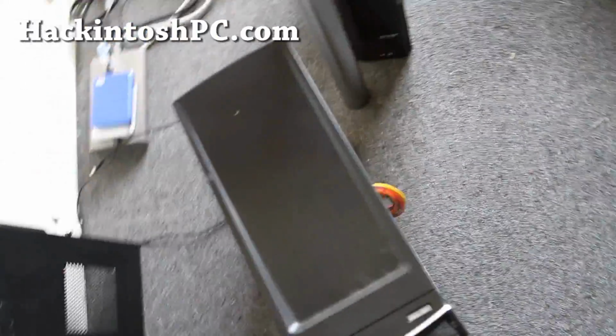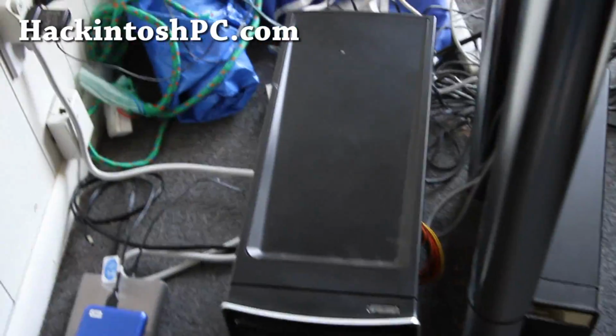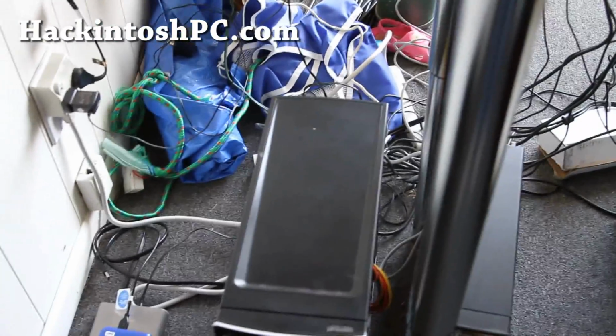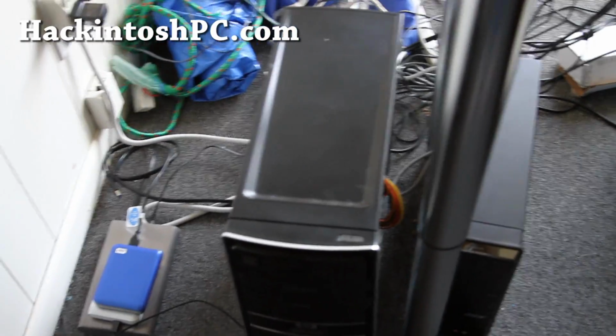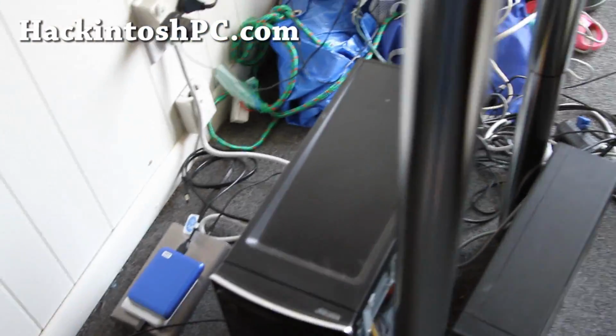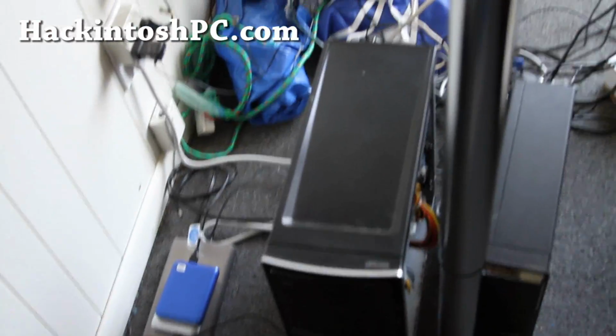Oh, actually, let me show you the BIOS first. So let's go look at the BIOS. I've got my power plugged in the back. I've got my USB switch plugged in to my keyboard and mouse, and also I've got one of my monitors hooked up. If you have two monitors, don't hook up both of them. Just hook up one of them, and let's power it on.